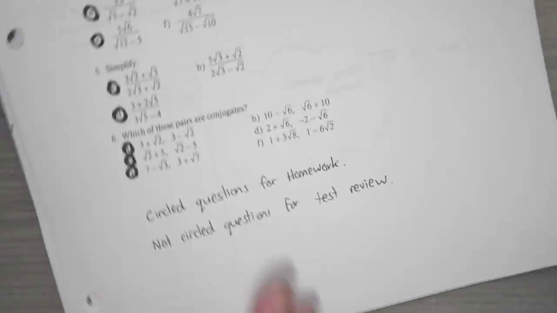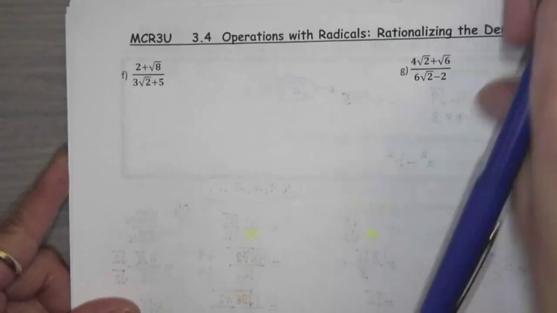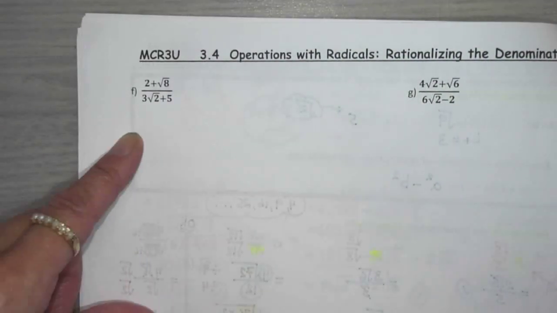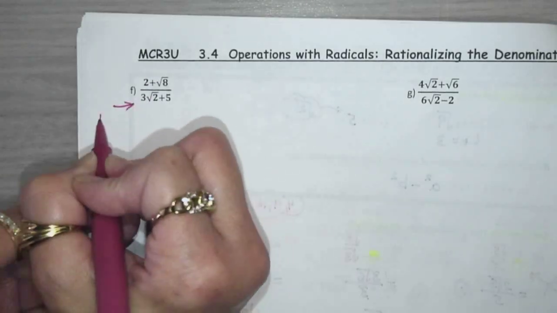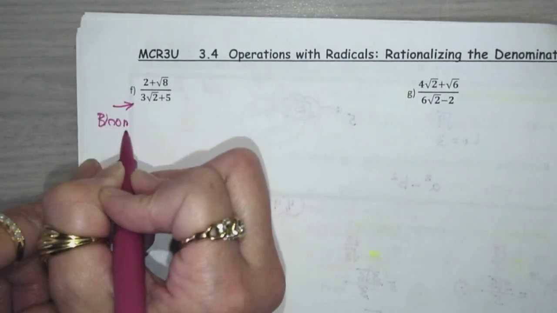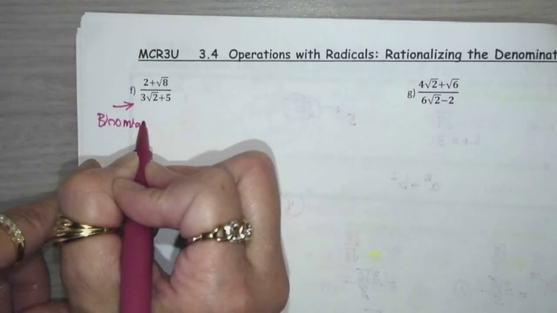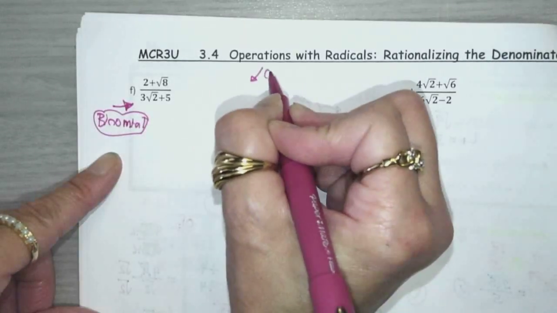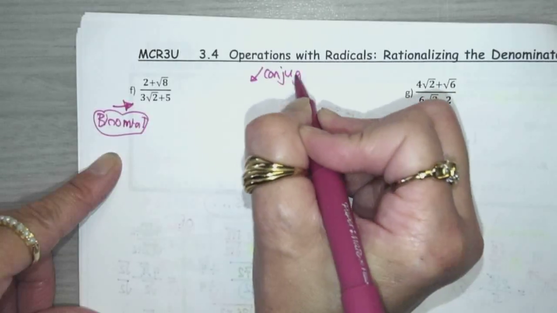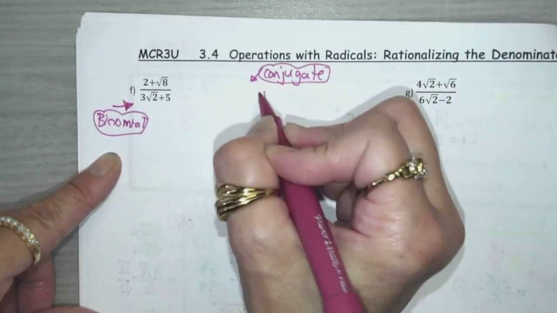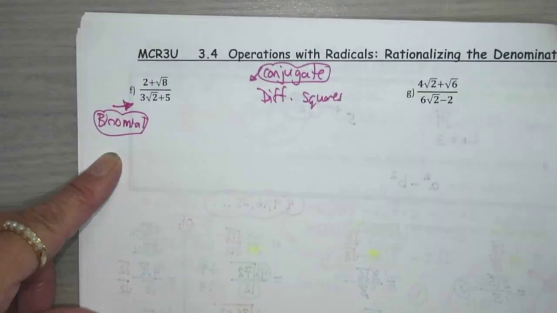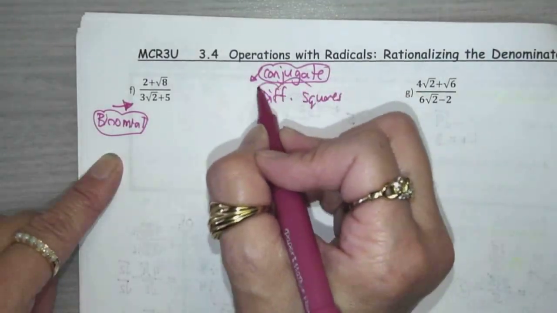Okay, we're going to go through the next one. And over here, we're going to multiply. Look, we got 2 terms. So as soon as you see binomial, then I need the conjugate. So binomial. That means I want to multiply by the conjugate. You don't need to know the word conjugate. Most people go, oh, by the difference of squares? Yes, by the difference of squares. You go, oh, I know that one. Okay, so by the difference of squares.